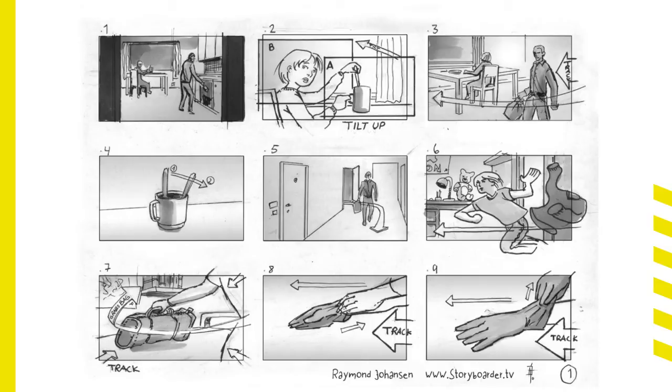And then we go to frame 4, and we can see that the cup has just been set down, so the spoon is falling backwards, so you can see a movement even if she's not in the frame. And then on frame 5, we see the father is moving into the hall.